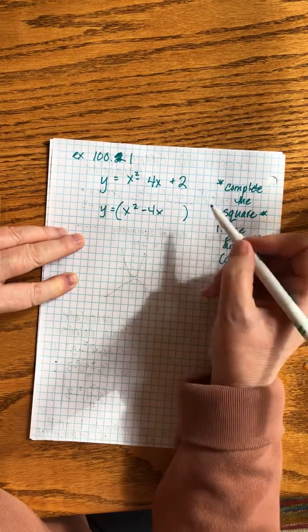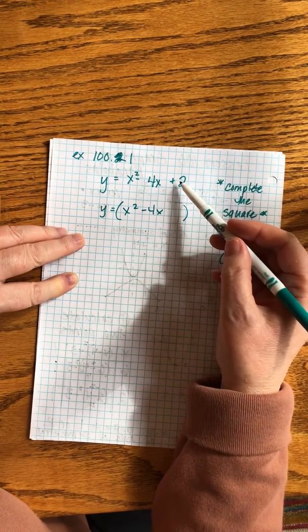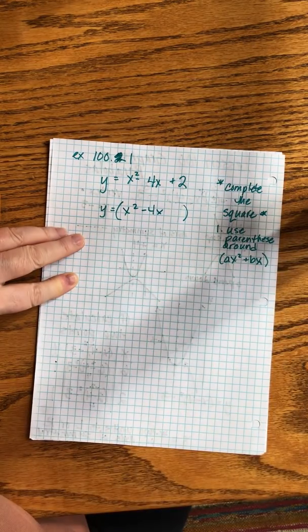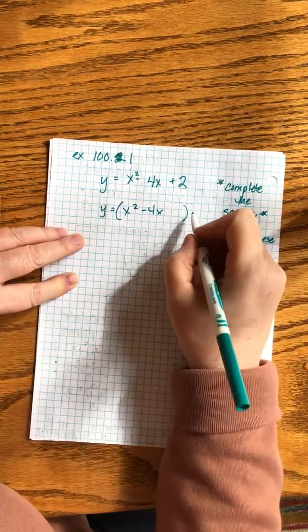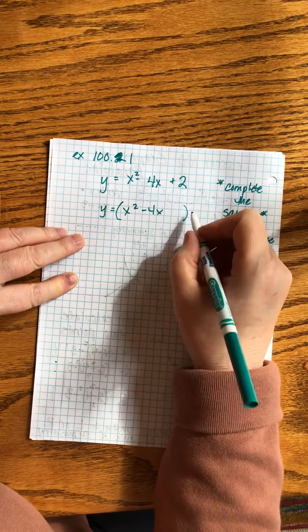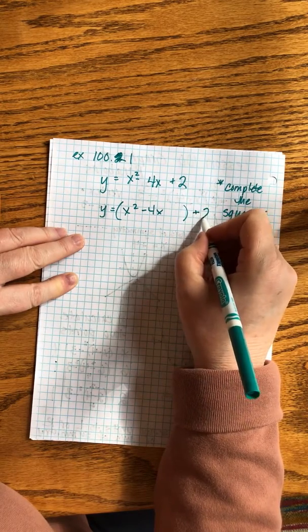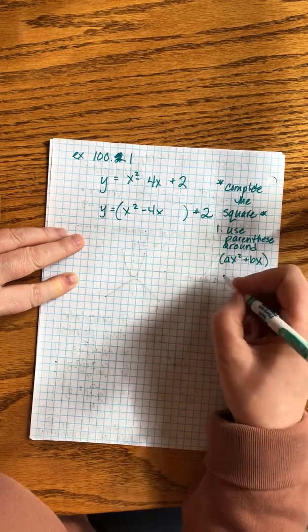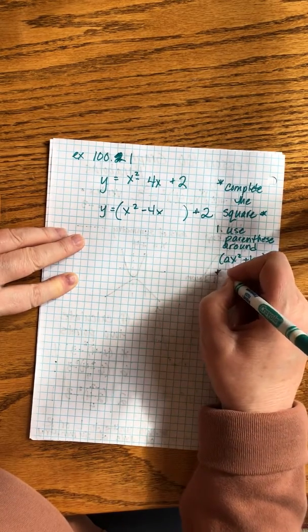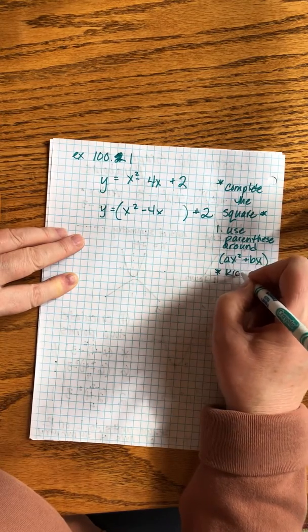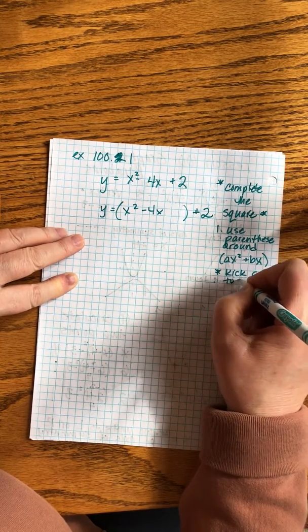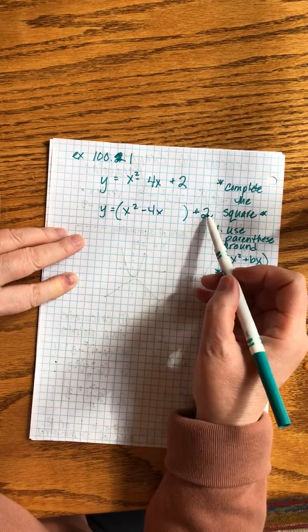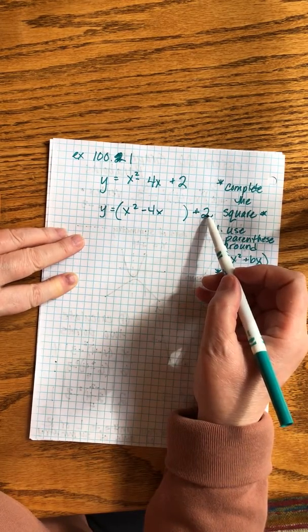And remember how I always said we were kicking the c term to the curb? And I said there was a reason why we say that instead of swimming it to the other side. Now's the time. 2 does not get to go inside the parentheses. We're kicking it to the curb in this context by keeping it on the outside of the parentheses. So that is the second part of this step. Kick c to the curb. There it is, curb. By keeping him outside of the parentheses, okay?